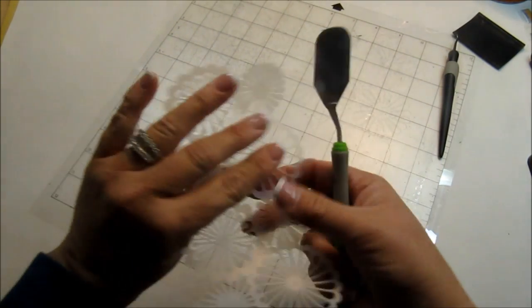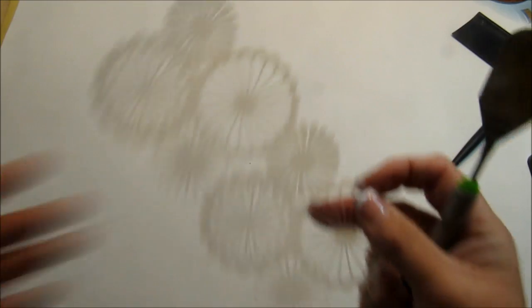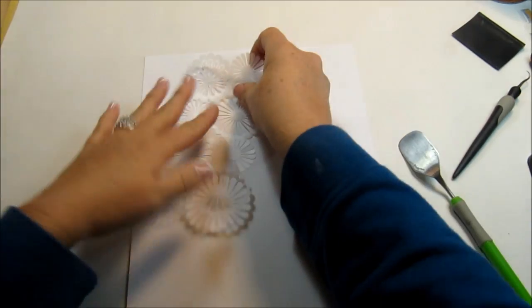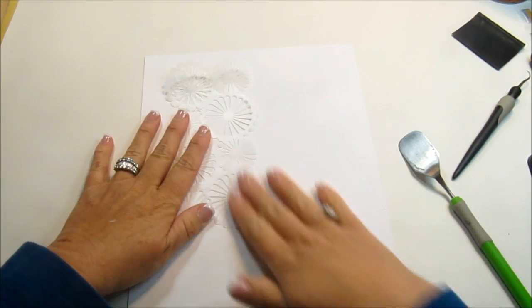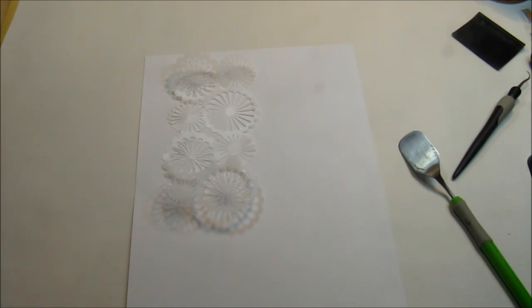All right, look at that. Oh my gosh, that's so cute. So let's go ahead and do some distress inking and see how this turns out. Okay, now we might want to tape that down a little bit so it doesn't wibble wobble all over the place.